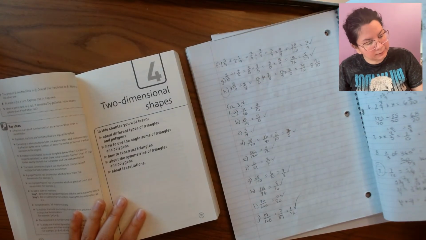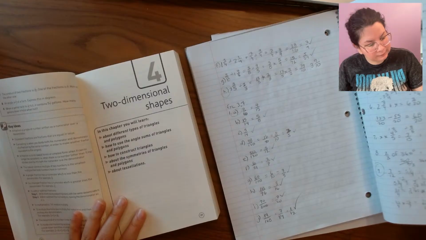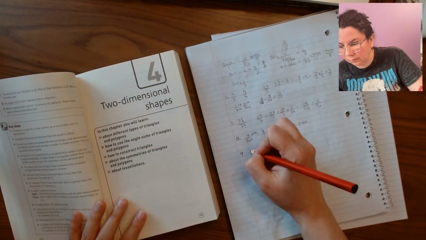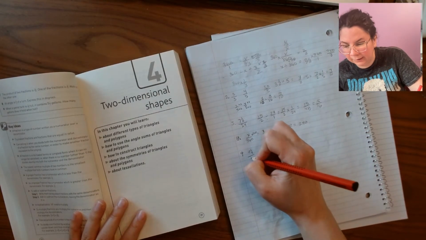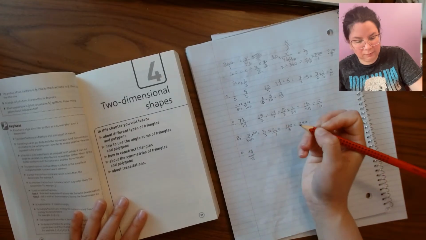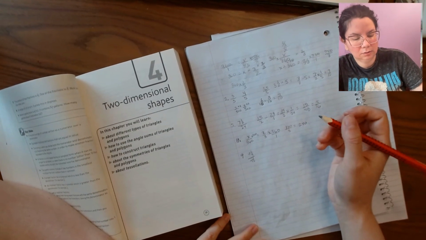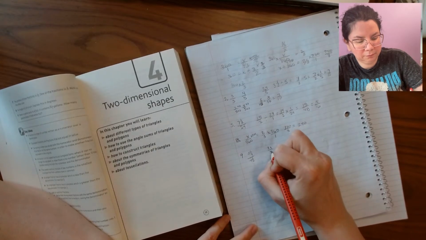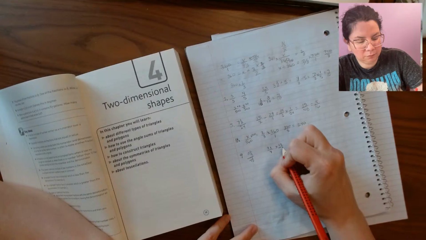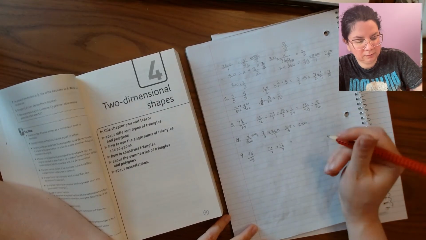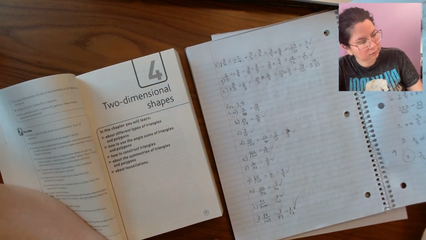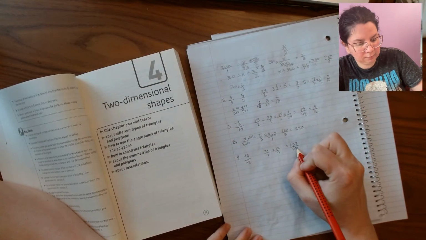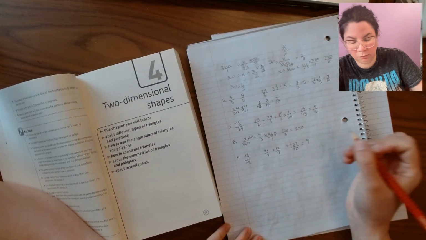And that one I did 5.25 divided by 7/12, which is 21 over 4 times 12 over 7, which is 252 divided by 28, which is 9, which is the answer.